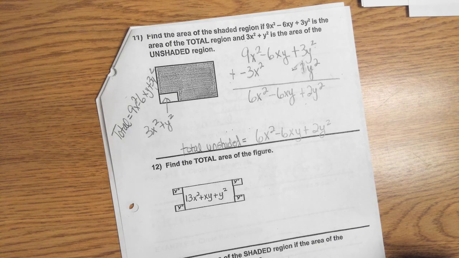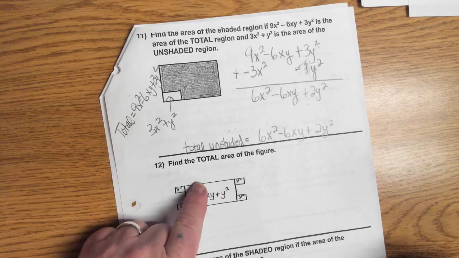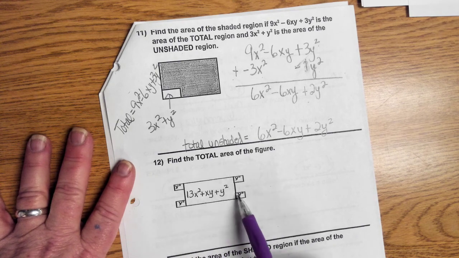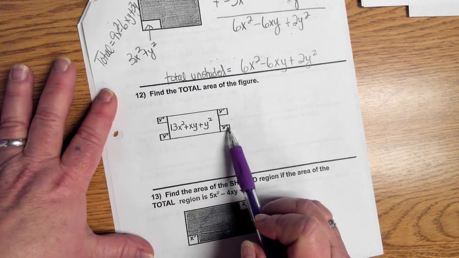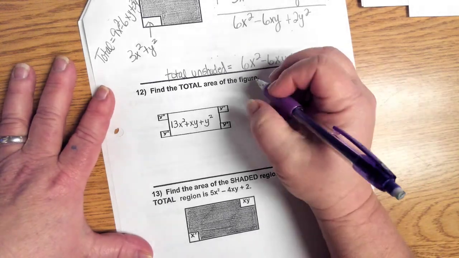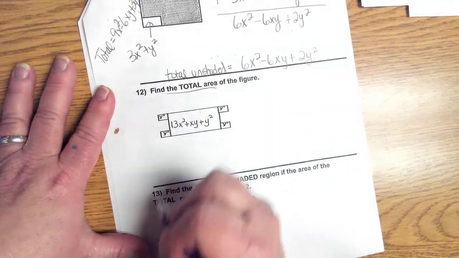All right, find the total area of the figure. What do I have here? I have this area in here, and then I have y squared, y squared, y squared, y squared, don't I? Would that be 4y squared? Yep. So what are we going to combine? It says find the total area.